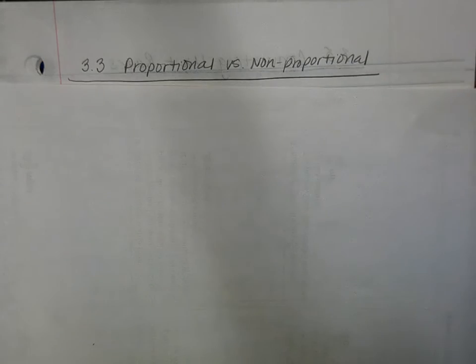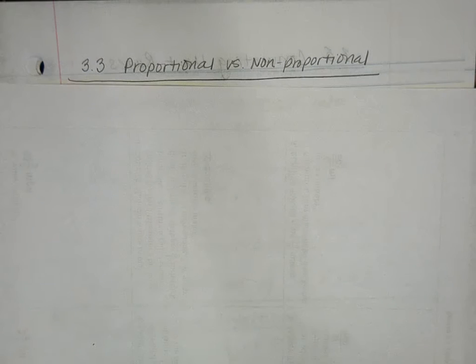All right, today we're talking about proportional versus non-proportional. We talked about proportions being equivalent fractions, equivalent ratios. So obviously non-proportional is non-equivalent, not equal, okay?